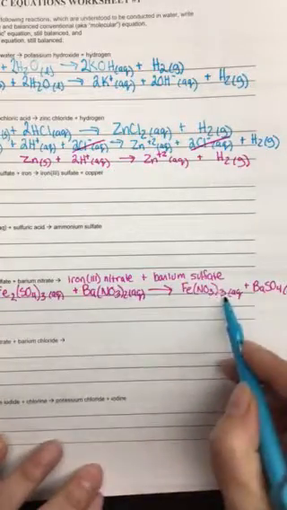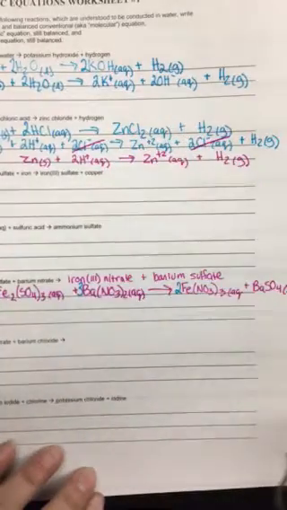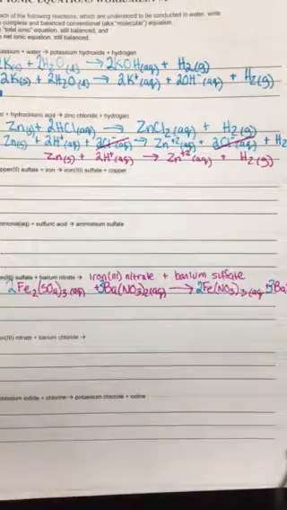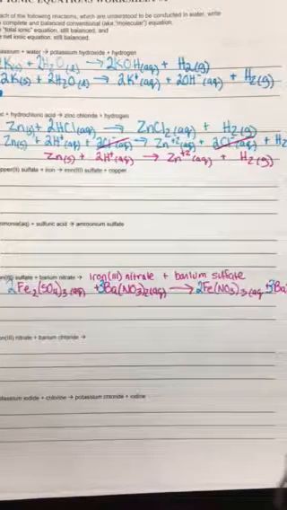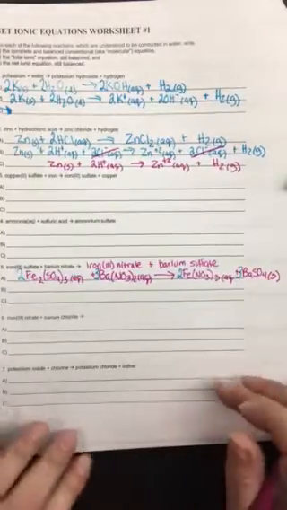I have a 2 and a 3 with nitrate, so I'm going to make them 6. And then I'm going to put a 3 here and a 2 here. And that beautifully works out nicely. So you have all of that balanced. And now it's time to write out all of your ions. Holy moly. I might even move my camera. I'm going to move it up higher so you can see the whole thing because, dear Lord, this is a lot of ions.